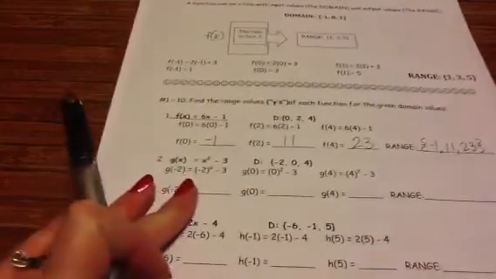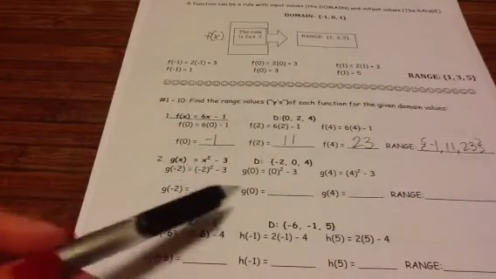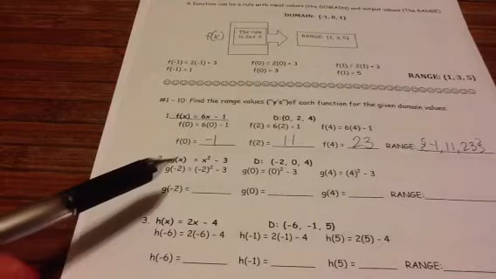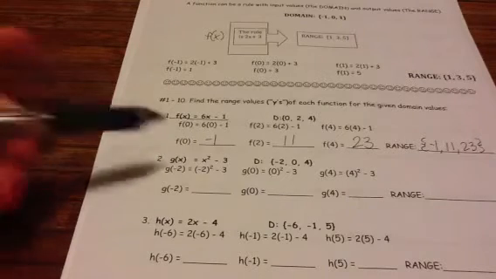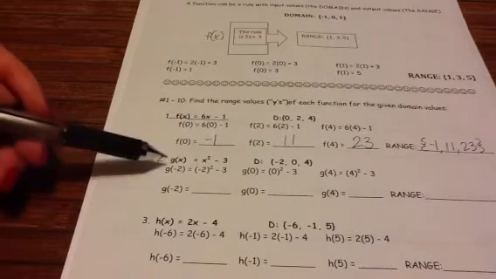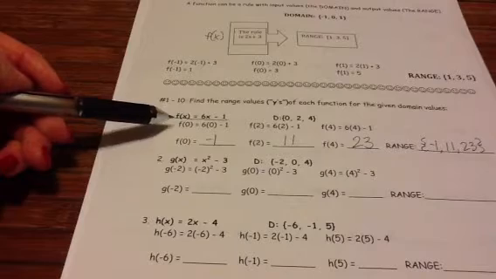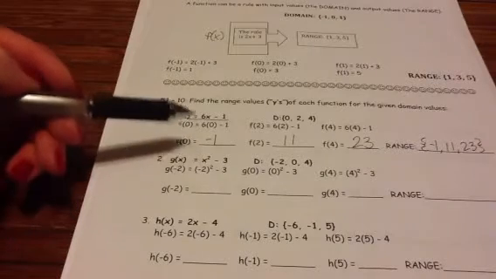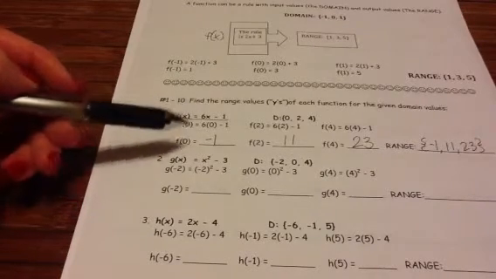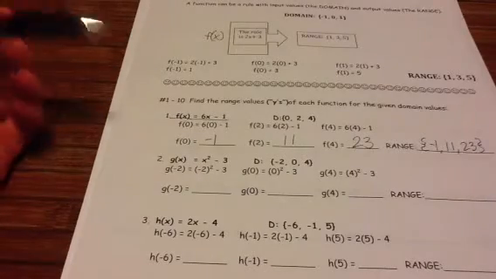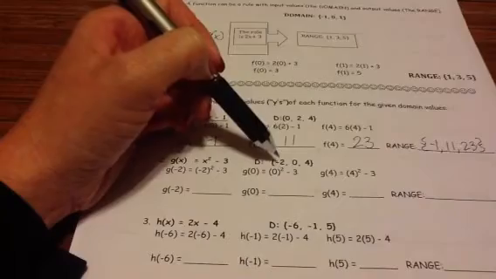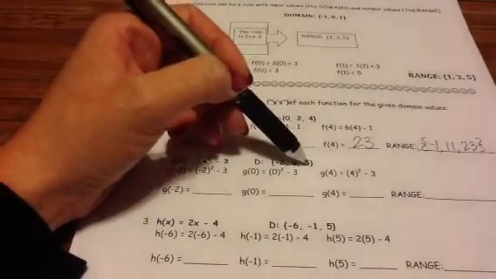Okay, let's try another one. This time, we have g of x. G of x is the same as f of x, except we changed the letters. It doesn't actually change anything if you change that first letter. It just means that it's different from f of x, which if you look, this function is different from this function. And this time, I also put in an exponent. Shouldn't be too hard. The domain here is -2, 0, and 4.